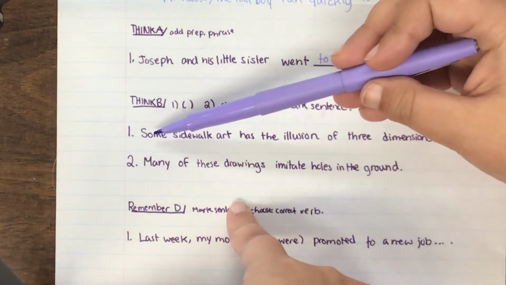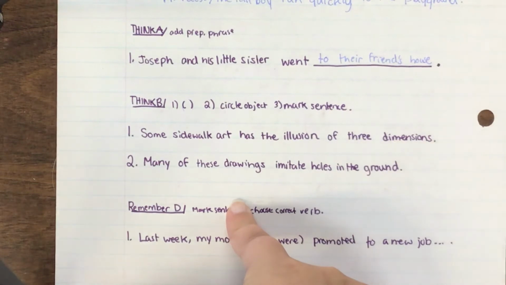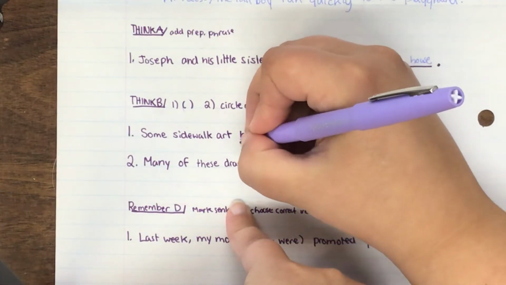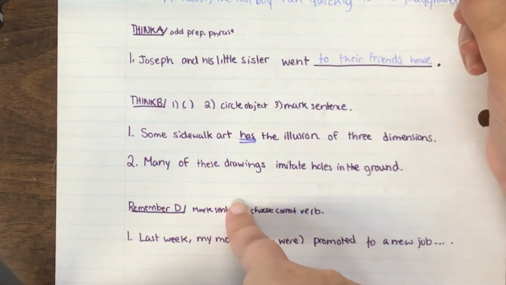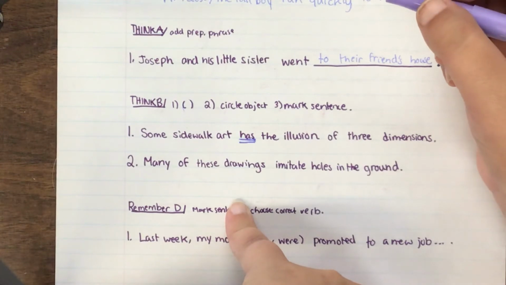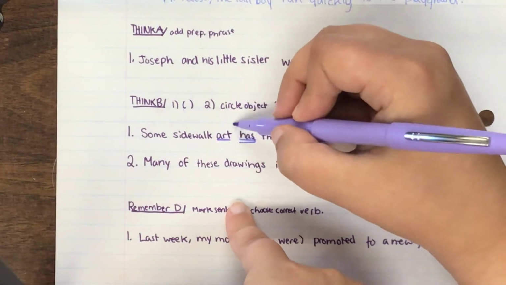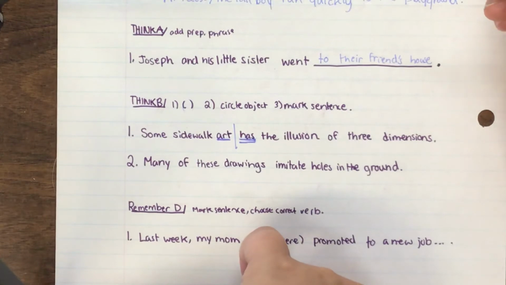Here's my sentence. Some sidewalk art has the illusion of 3 dimensions. The word has is what stands out to me right away because I know has is one of those helping verbs, definitely a verb. Now, what has or who has? The art. So art is going to be my subject. Subject, verb, diagrammed, just like that. Good job.